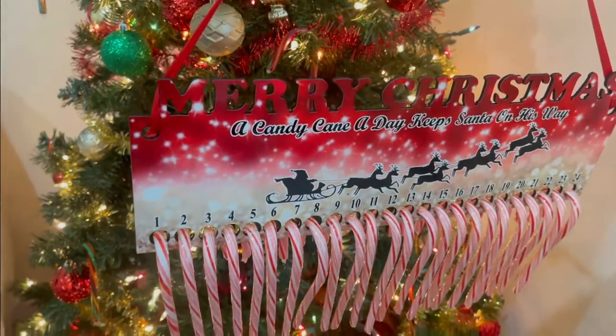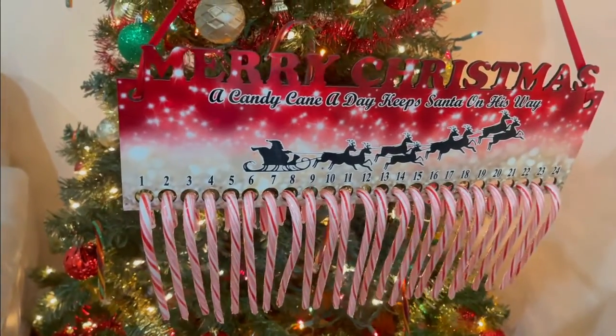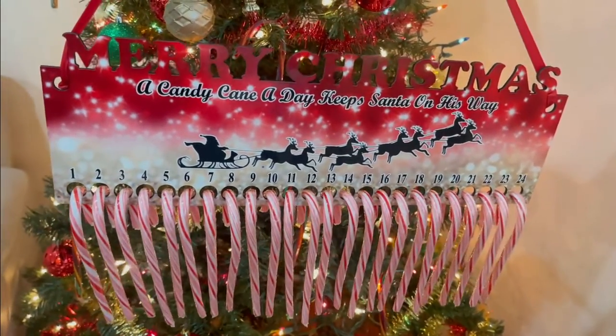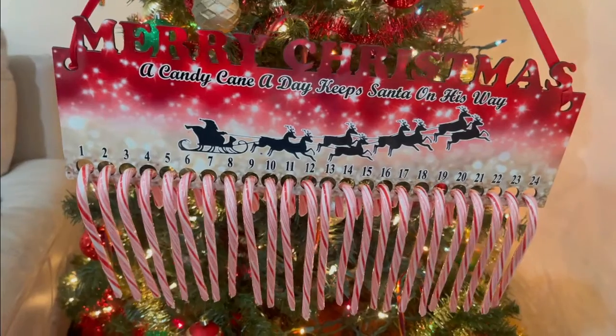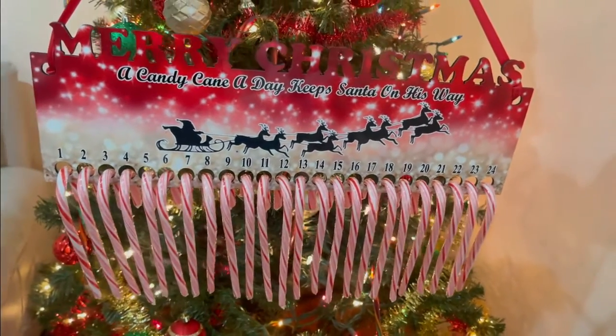In today's tutorial, I'm going to show you step by step how to create your very own custom candy cane advent calendar. So stay tuned and I hope you enjoy.